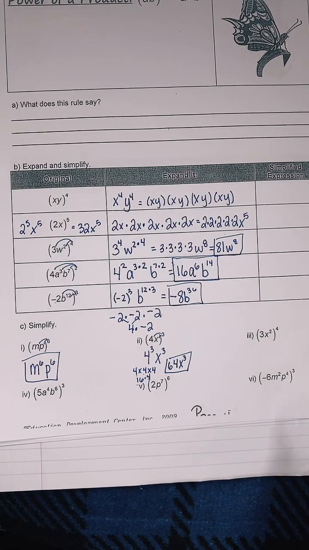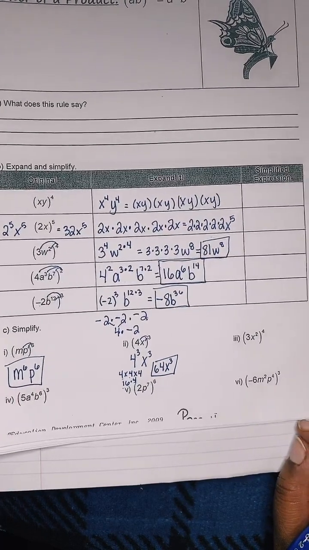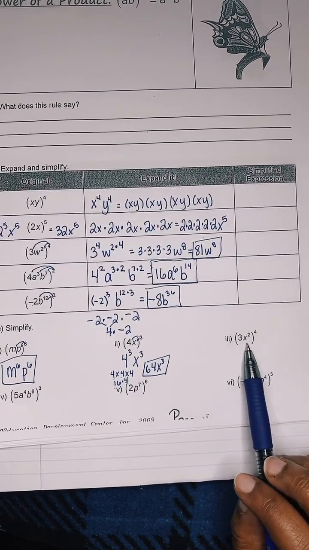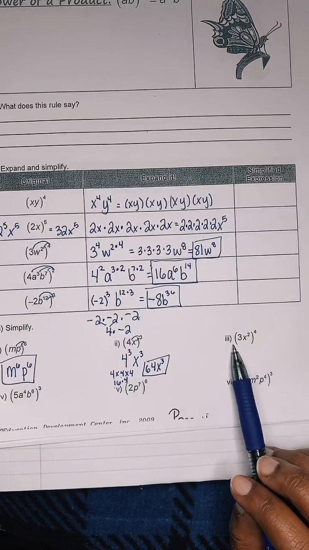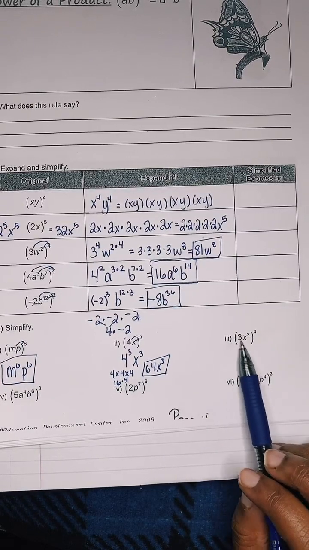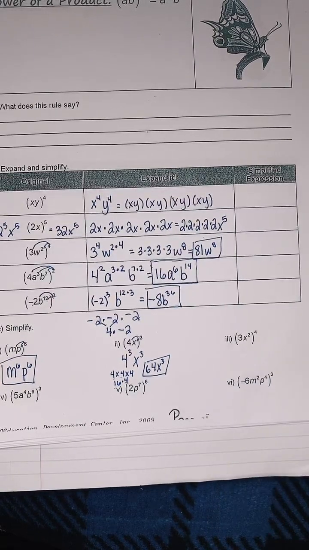Thank you. All right, let's try this one over here. Okay. You guys tell me, what do you get for number 3? What do you guys get? Yaddy said 81 x to the 8th. Ooh, Yaddy. I love it.